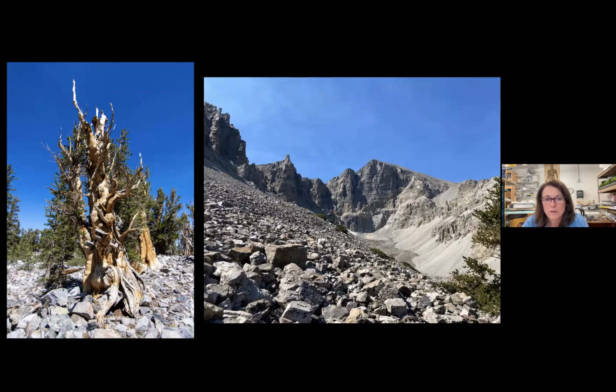So they grow very, very slowly, and because of their very harsh conditions, they create these very interesting, twisted, dense, worn shapes. So they're quite sculptural. The location of this is a glacial cirque. It's the last glacier left in Nevada. It's called a rock glacier.